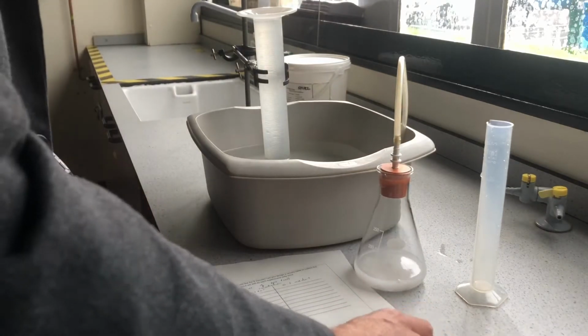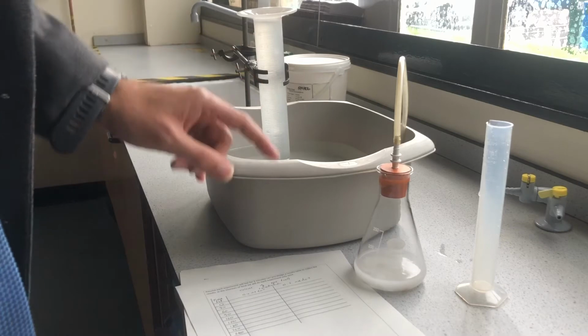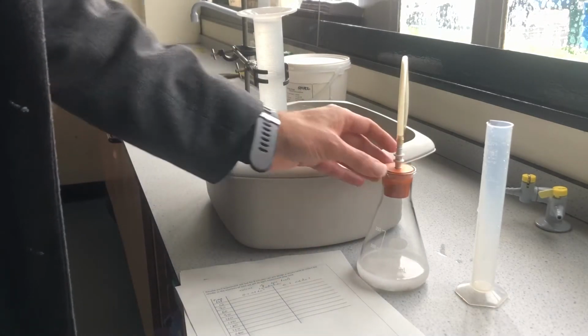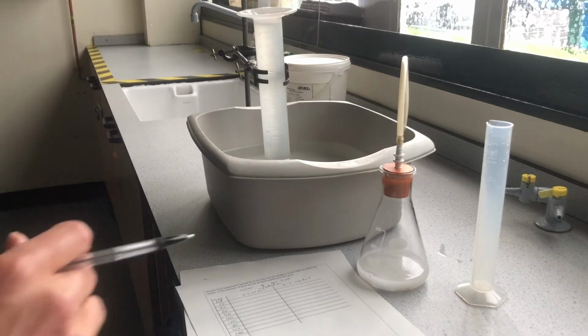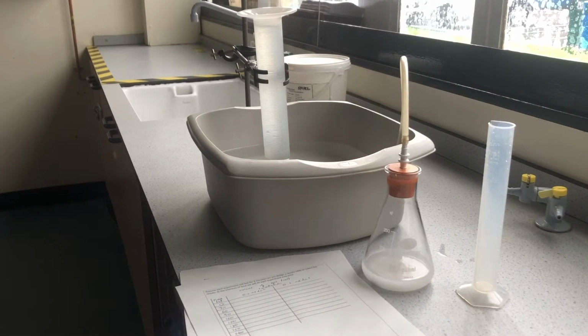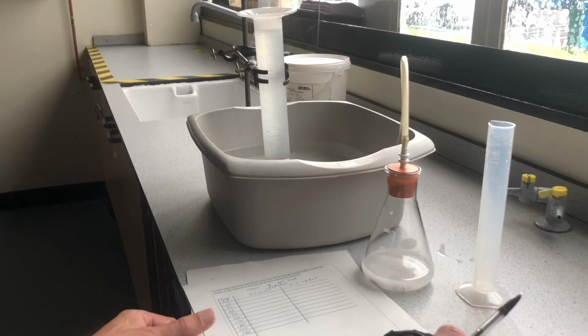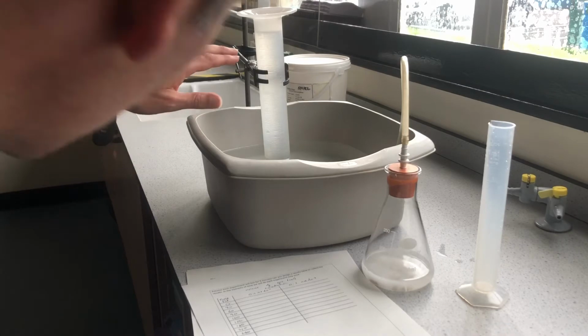Give it a stir and start the stopwatch. Okay, and we're now collecting our gas over here. So we're going to collect our gas every 30 seconds as time goes by. You'll see that bubbling away. Now, ideally we'll stir every experiment the same, because the more we stir it, the faster it goes. So, coming up to my 30 seconds, 27, 28, 29. So now I'm at 30, so I'm going to collect my reading.